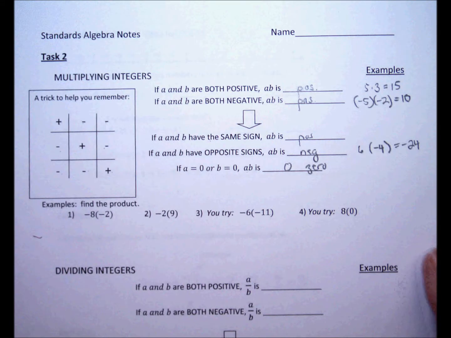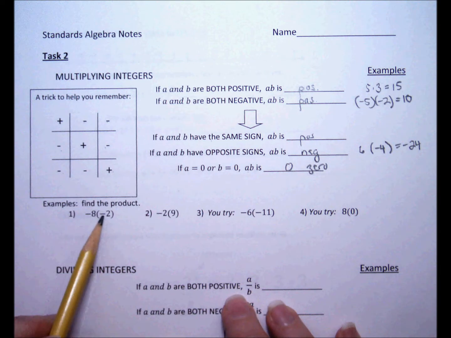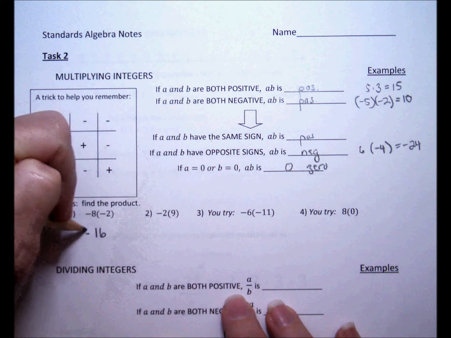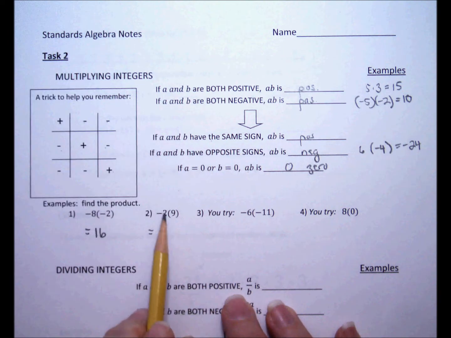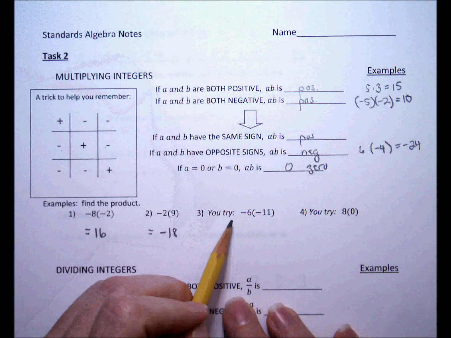So in our examples, we're going to find the product. So first of all, we decide whether it's going to be negative or positive. A negative times a negative, they have the same sign. We know that's going to be a positive 16. Here they have different signs, so we know it'll be a negative, and it's a negative 18.